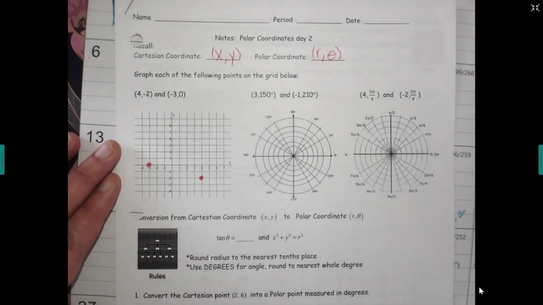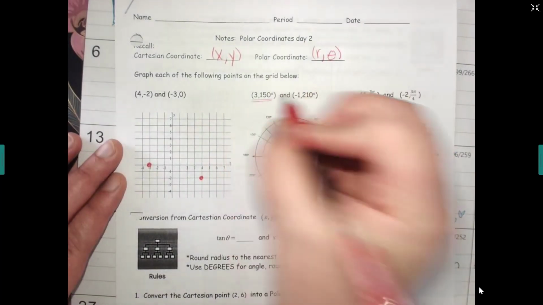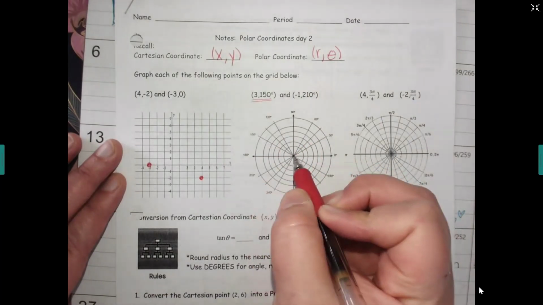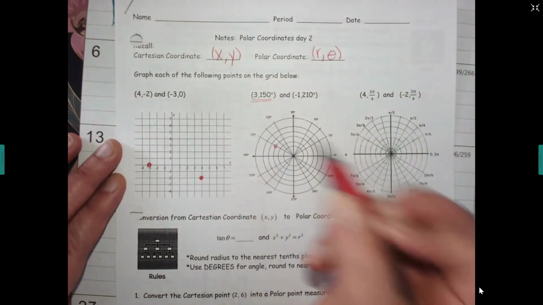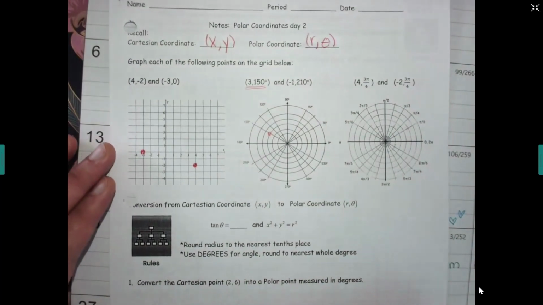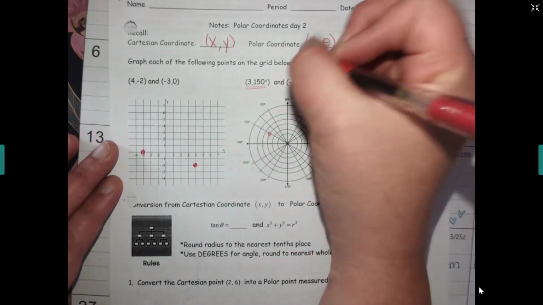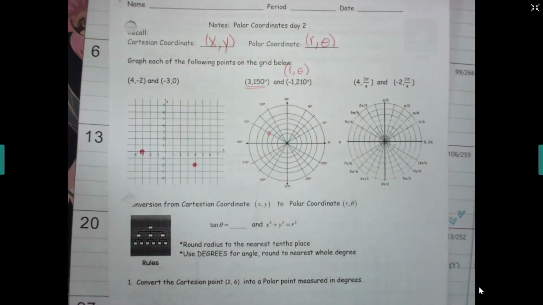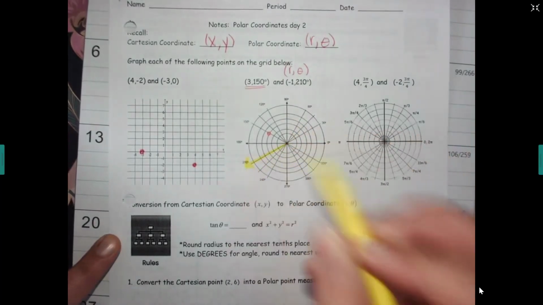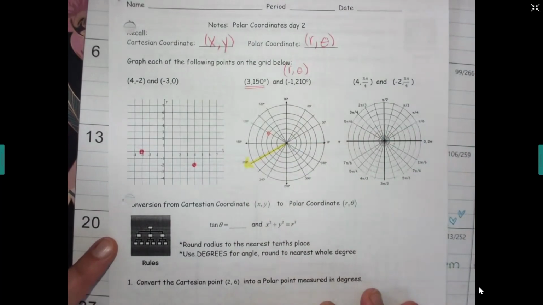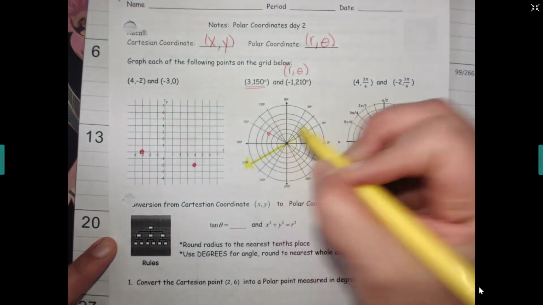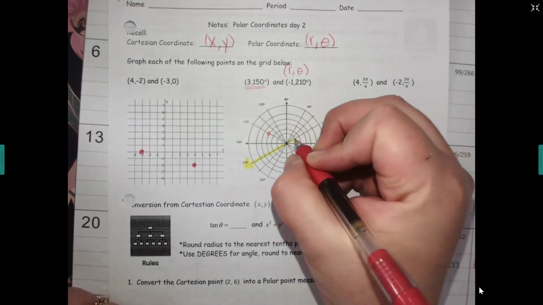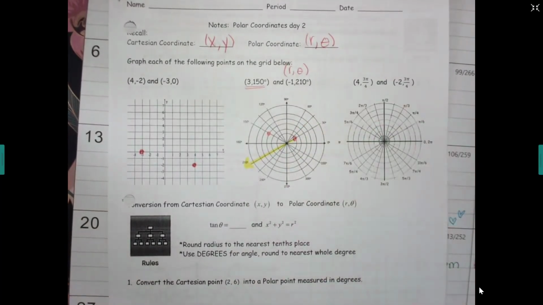So my first circle is set up in degrees. I want 3, 150. So I'd go to 150 and then count out to the 3rd ring. For a -1 radius, do you remember what you do from those notes? Count backwards, very good. So if 210 is here, then rather than me counting towards the 210, I would go the opposite direction and end up on the 30-degree line. And remember, the number of rings that you count out is what your r, or your radius, is.